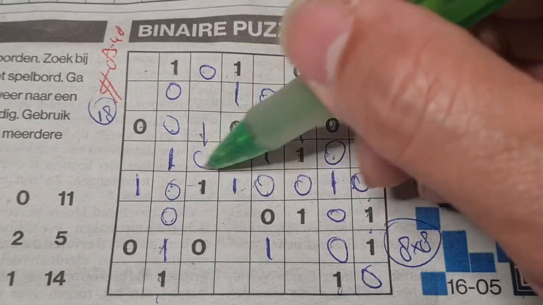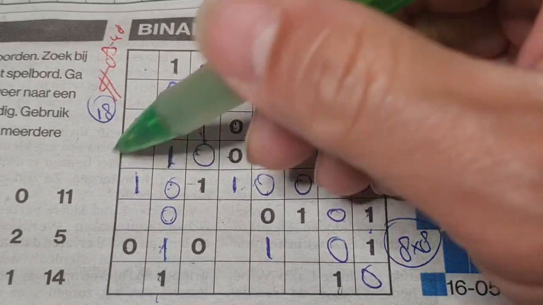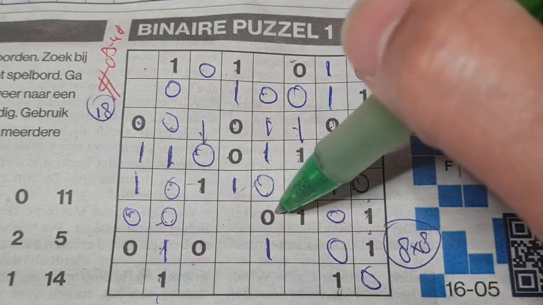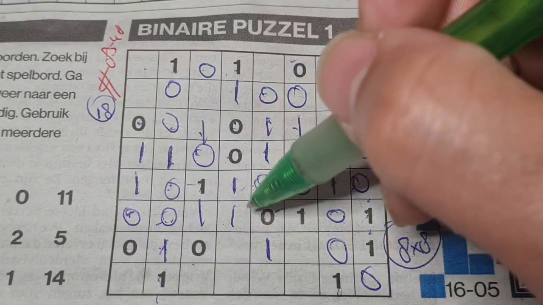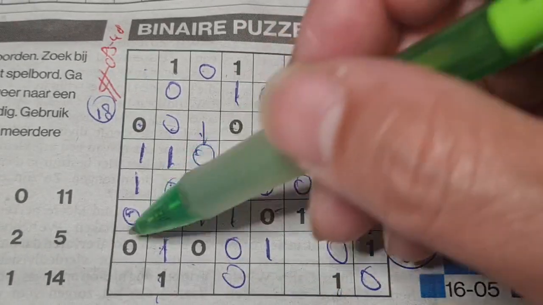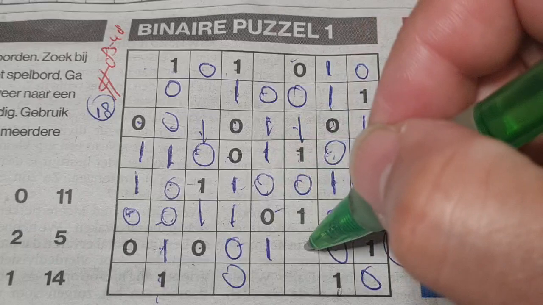Well, between the ones comes an O. 1, 2, 3, 4 O's, so the rest are 1s. Double 1, here no, there no. 4 O's we have here, so the rest are 1s. And 4 1s we have here in this column, so the rest are O's. 4 O's we have here in this row, so the rest are 1s.